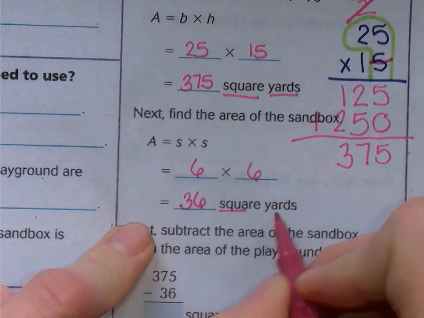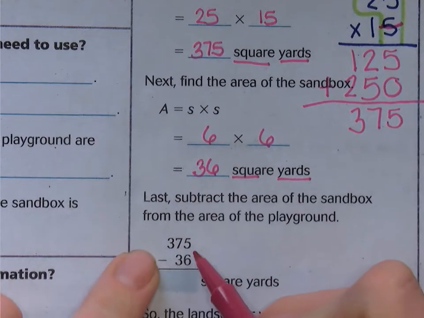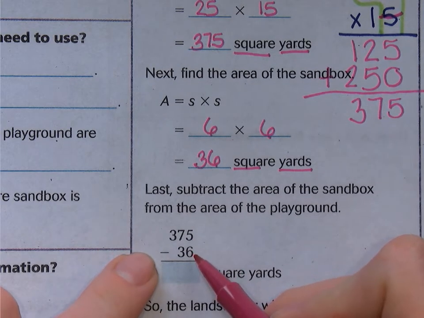36 square yards. Okay, now I need to subtract them because this is how much grass I would need if I covered the whole thing. Then I'm going to subtract out how much area the sandbox covers so I can figure out how much I need just for the green part.